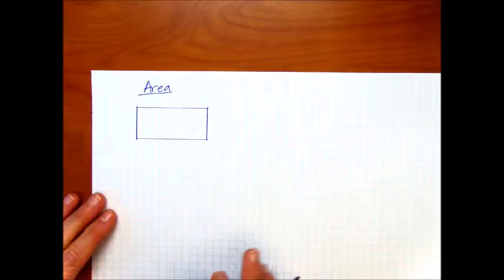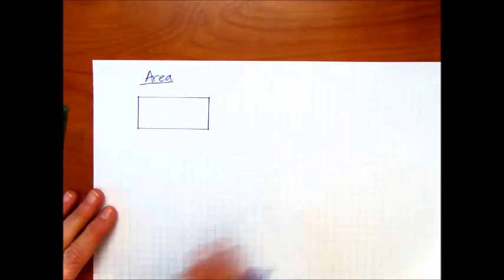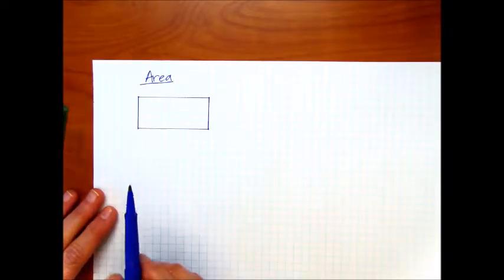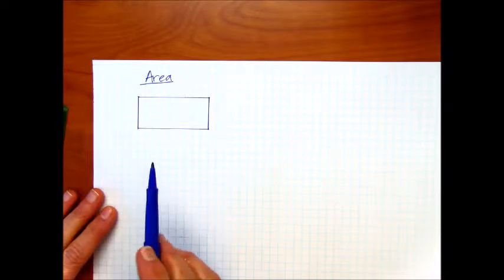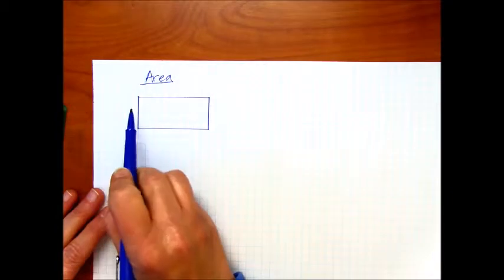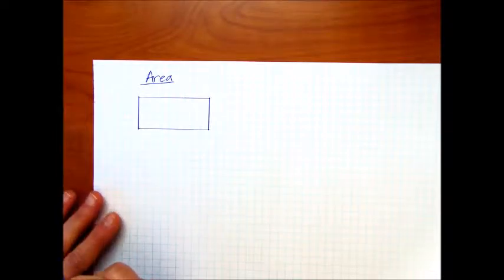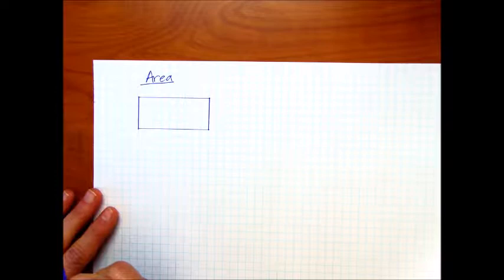Here's an example of area. I'm using graph paper so that you can see the little squares. Area's unit of measurement is always squared. So each square represents one unit within the area. And area is another way of describing the surface of a figure or object.